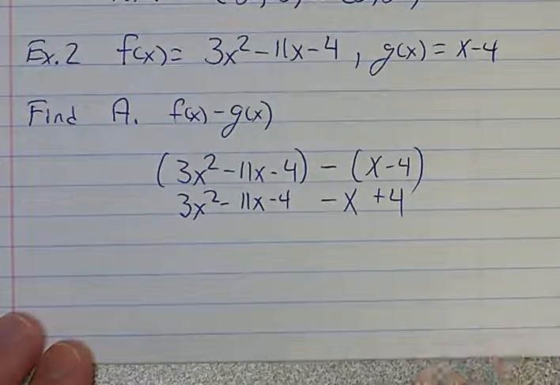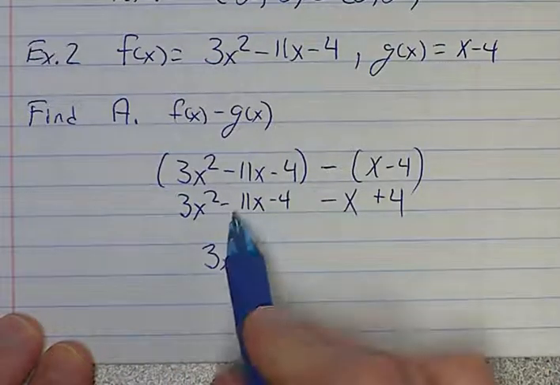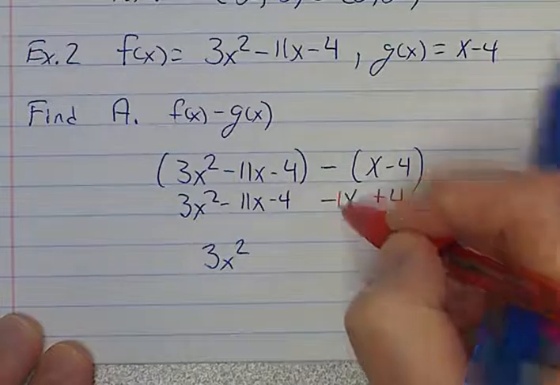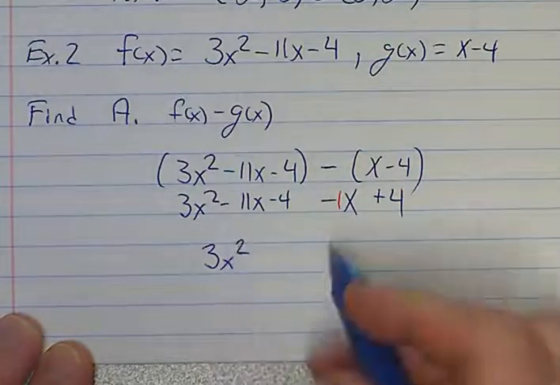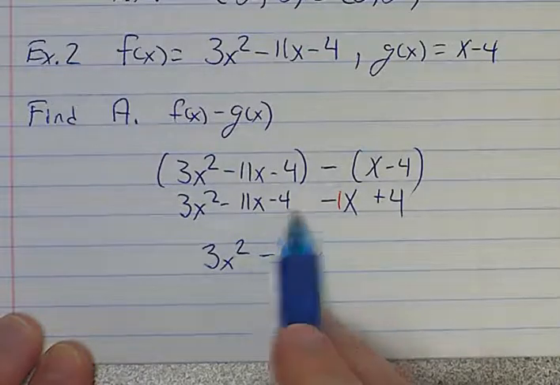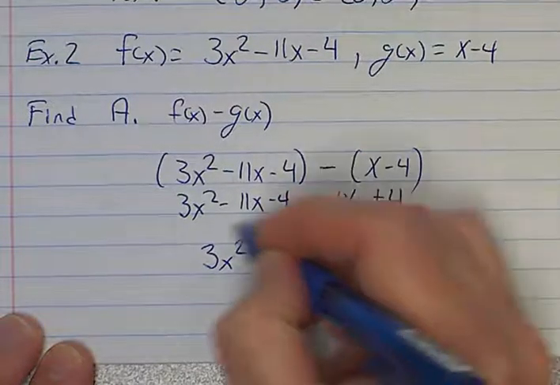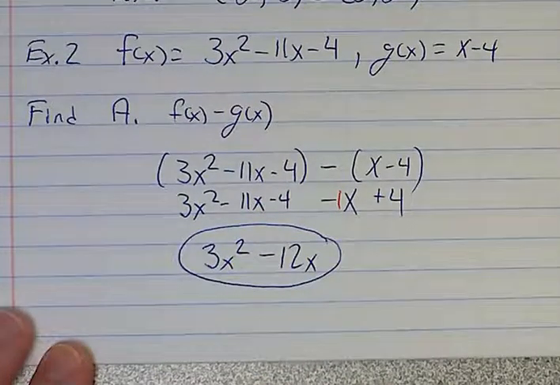And from there, we're combining like terms. 3x squared is okay. You've got a negative 11x, and technically that would be a negative 1x. So if you've got negative 11 minus 1, that's a negative 12x. And for this one, the negative 4 and the positive 4 would cancel each other out to make 0. So for this problem, that would be it.